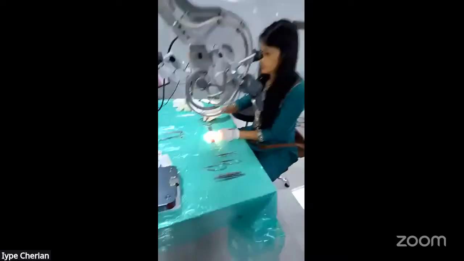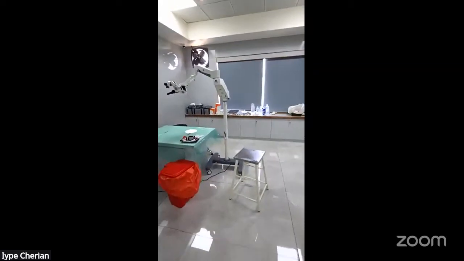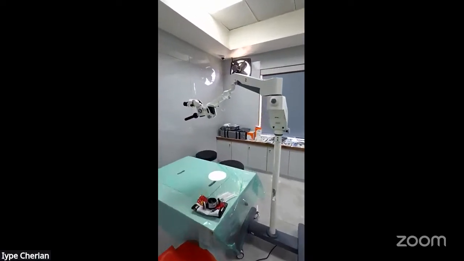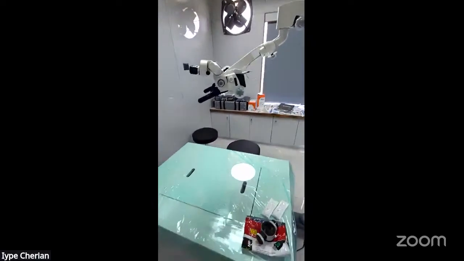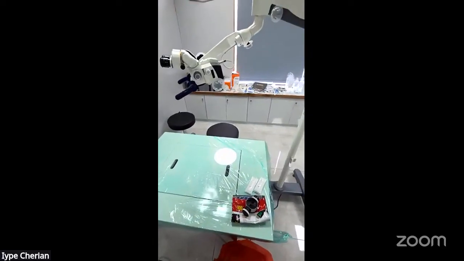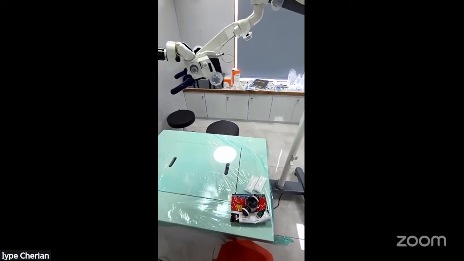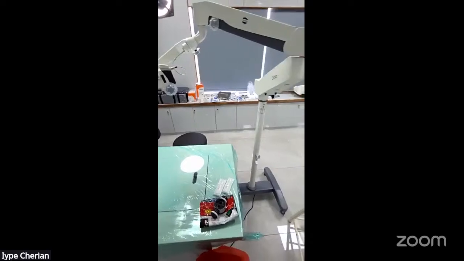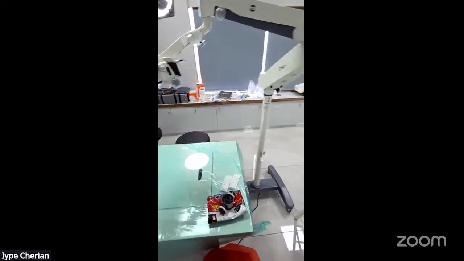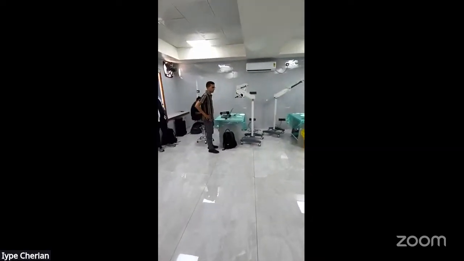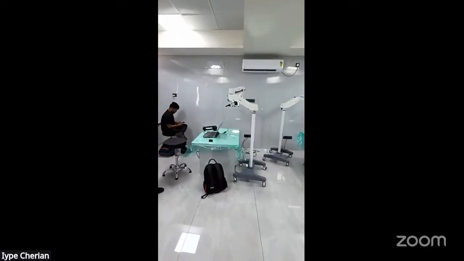Like this, we have a total of 6 stations here. In all the stations we provide vascular anastomosis or an upsurge model as well. Today we do not have the upsurge model as of now, but soon we'll be getting that as well. So these are the various stations.